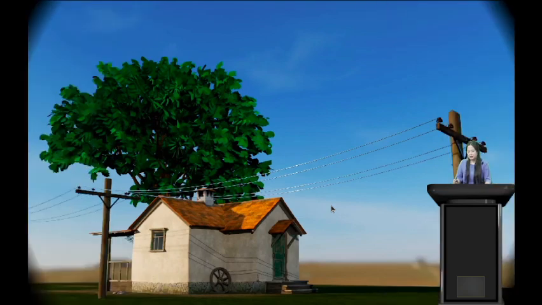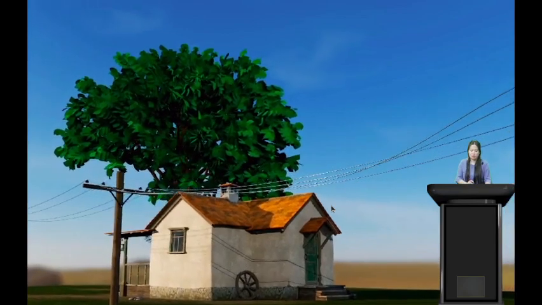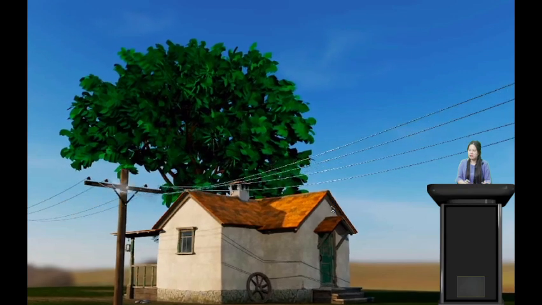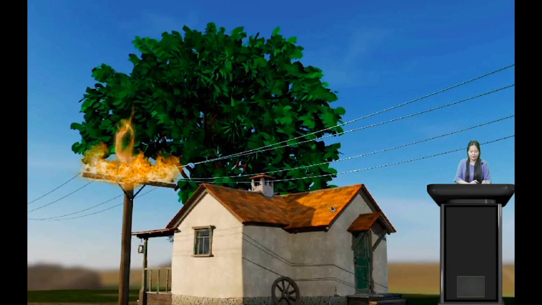Another example we see here is, it is windy and the wires are moving. We see sparks on the wire and now it catches fire. Students, you must have observed this somewhere. This is common when it is windy and the wires are moving.